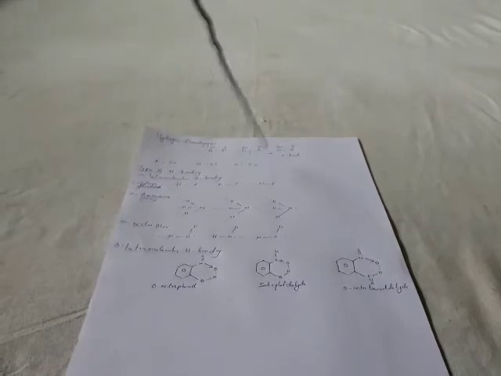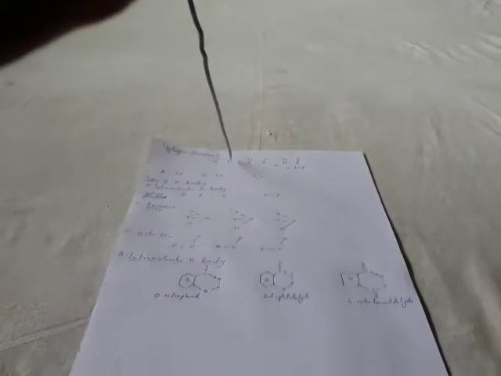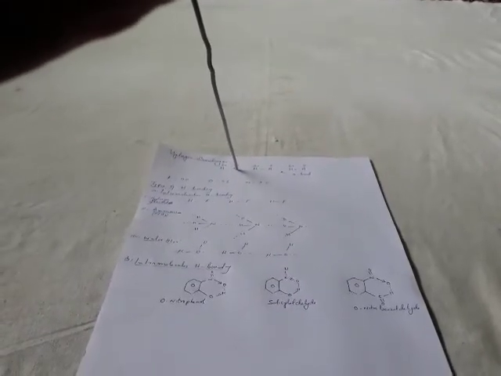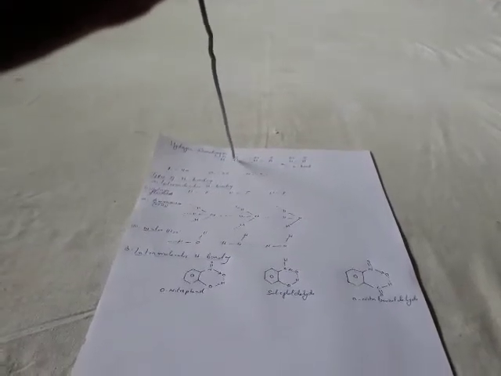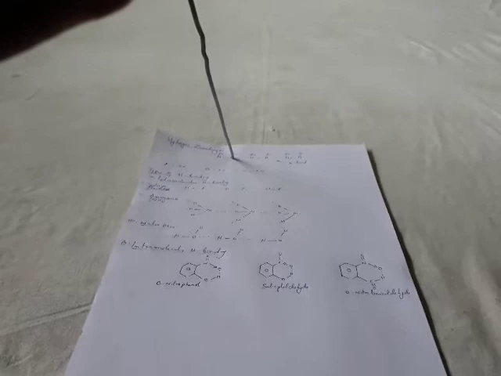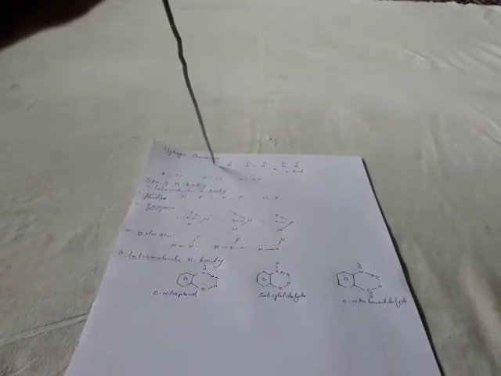Now since hydrogen remains attached to a strongly electronegative element like fluorine, oxygen, and nitrogen, the shared pair of electrons will be displaced slightly towards the electronegative atom, as a result of which it develops a slight negative charge, while hydrogen develops a slight positive charge.